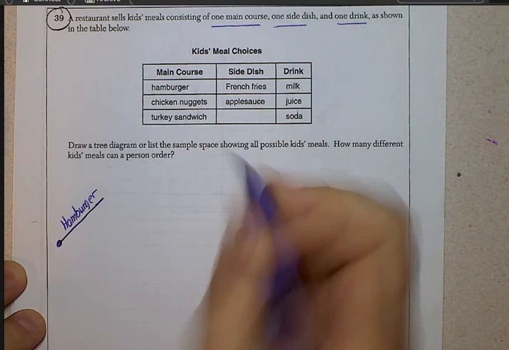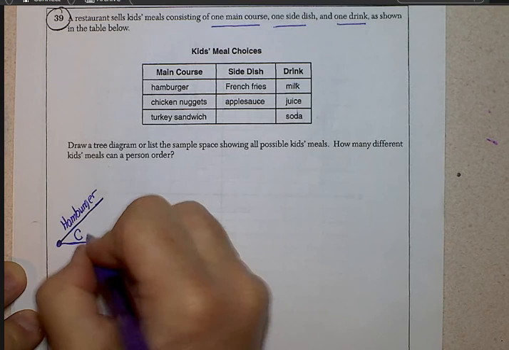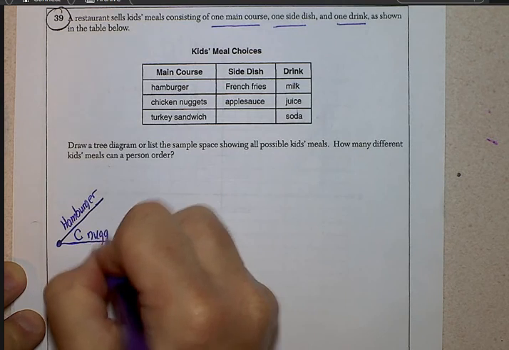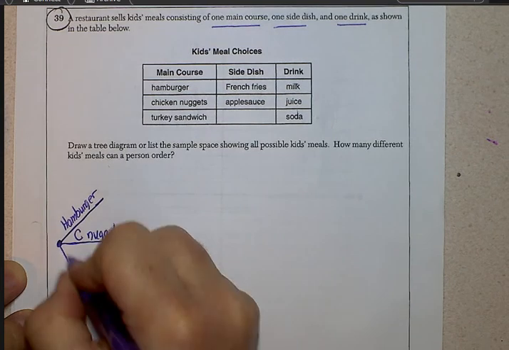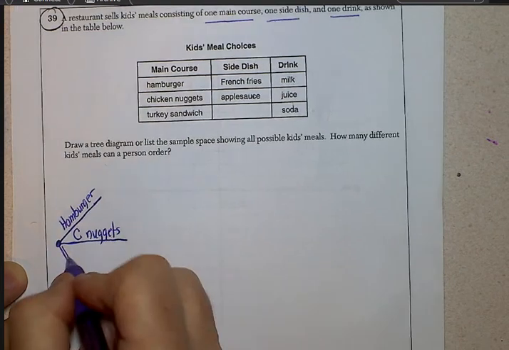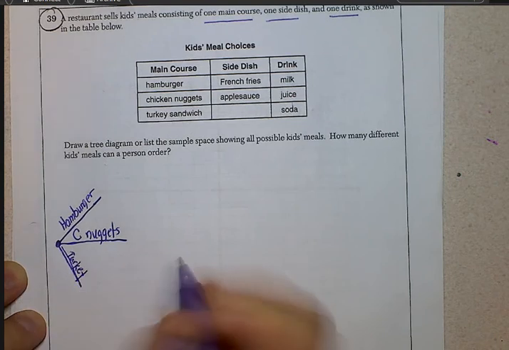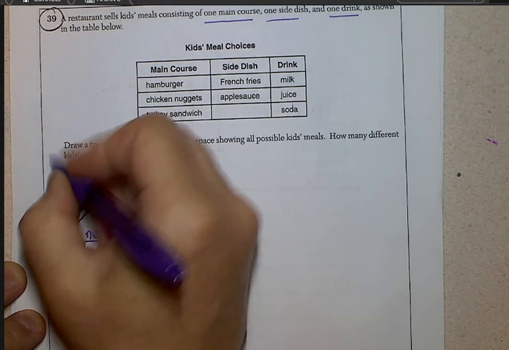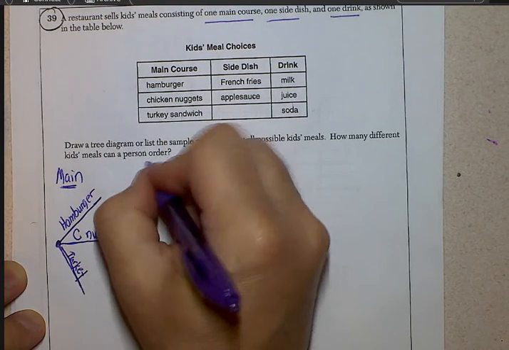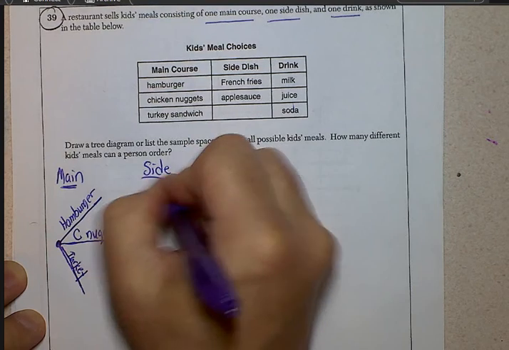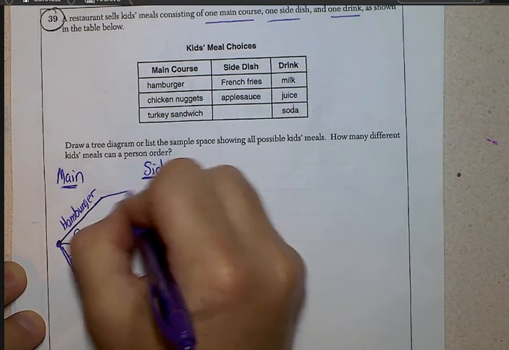We can choose chicken nuggets, which I'm going to just abbreviate C nuggets. And we can choose a turkey sandwich, and I'm just going to say turkey. So there's our 3 choices for our main course. Now we're going to get to our side dishes. In our side dishes, we have how many choices? French fries or applesauce. So I have a side dish.